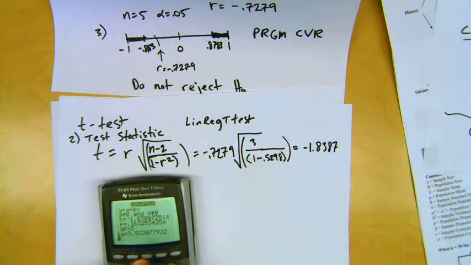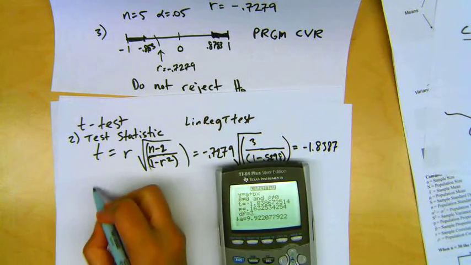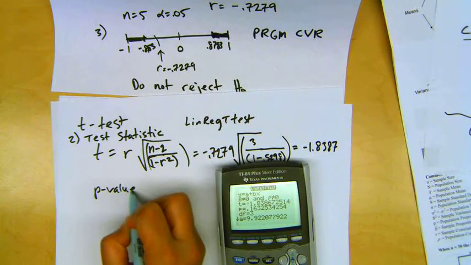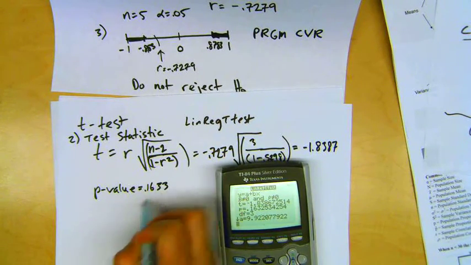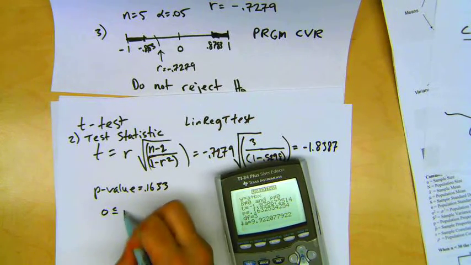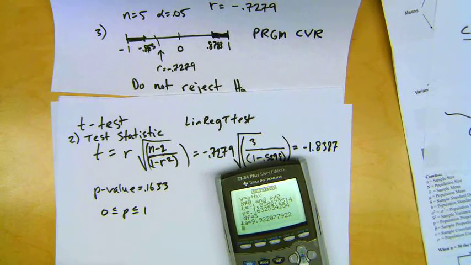That's my test statistic. And then right below that, it gives me a p-value. P-value is 0.1633. Oh, and I can't stress enough, I get this almost every exam. When I ask for a p-value, it better be a number between 0 and 1, because a p-value is a probability, and a probability is always a number between 0 and 1.